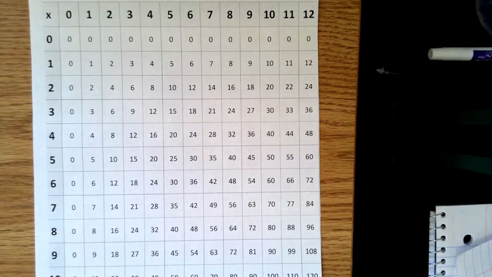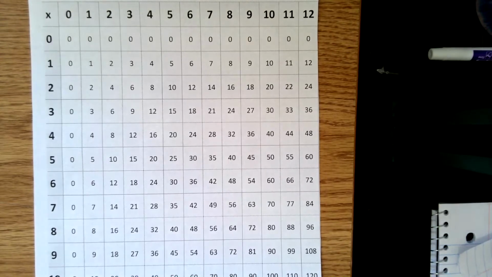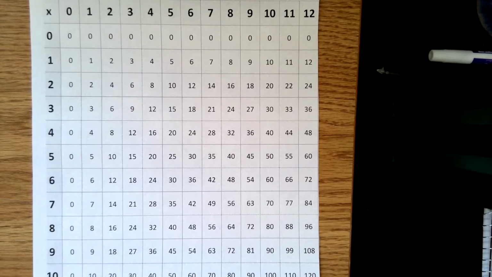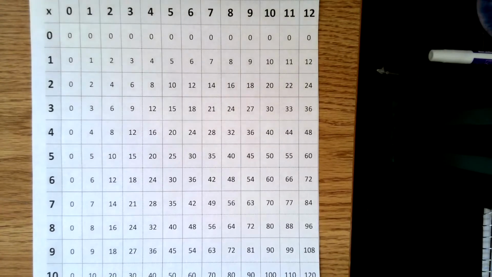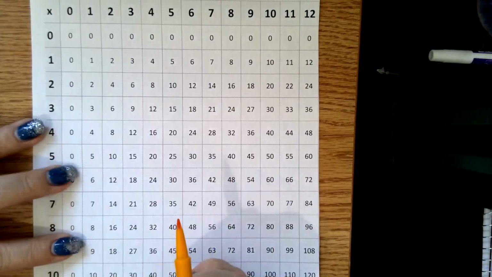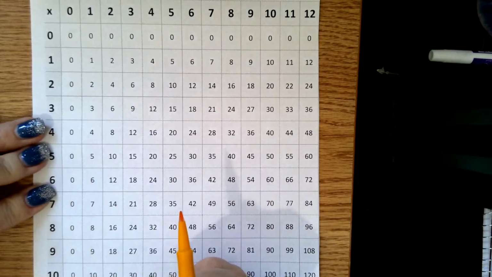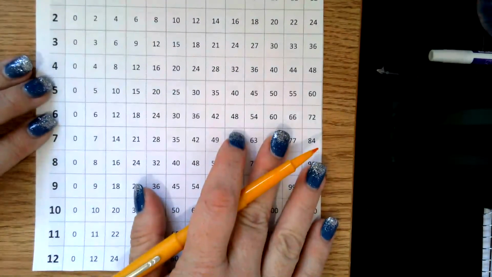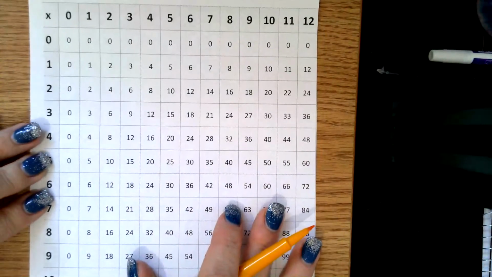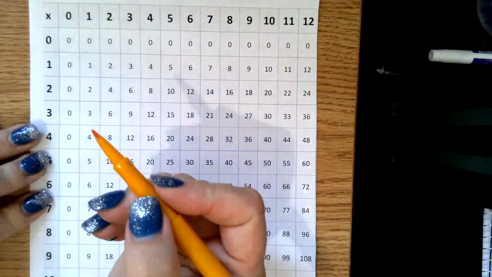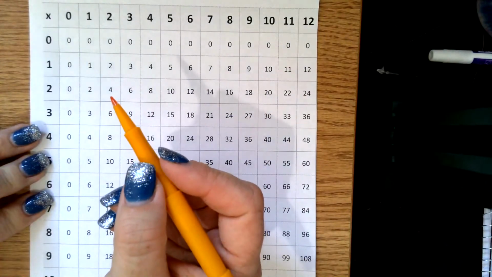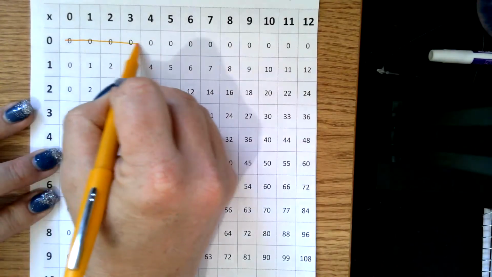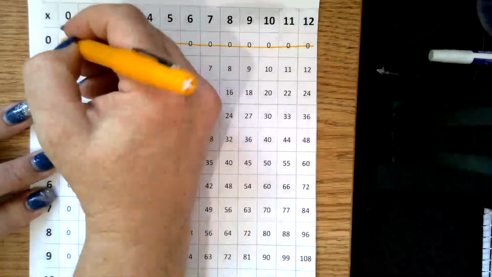So, when we look at a multiplication chart, we are looking specifically for patterns within the chart. The very first pattern that you're going to see is a pattern with zeros. You can see all the way down to the 12 on this side and all the way over to the 12 on that side. Anything times 0 is going to be 0. You guessed it. Anything times 0 is going to be 0.